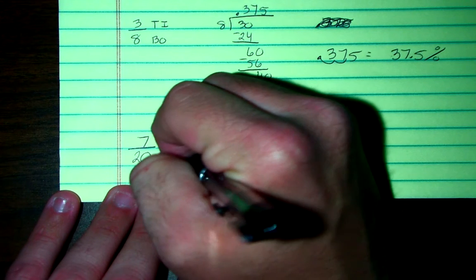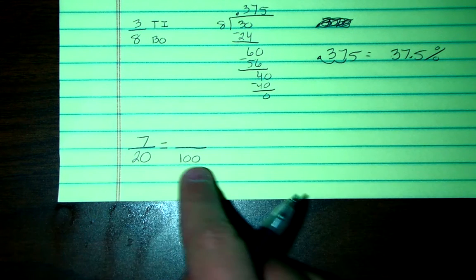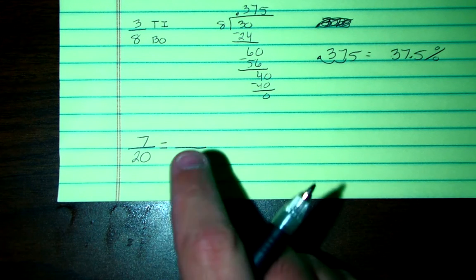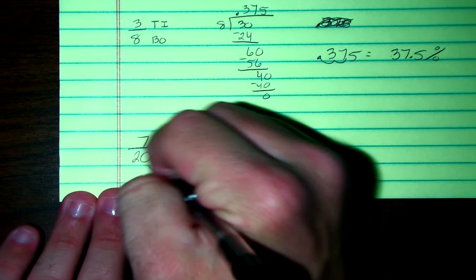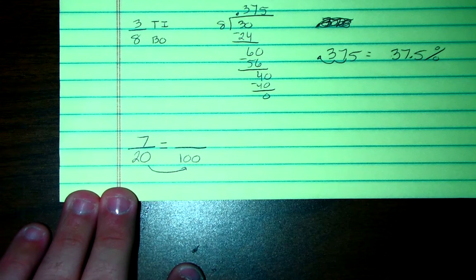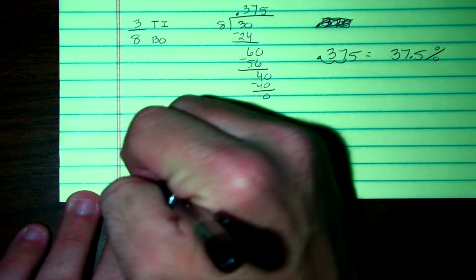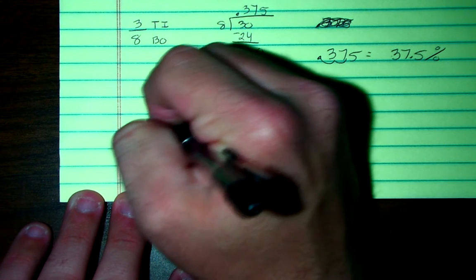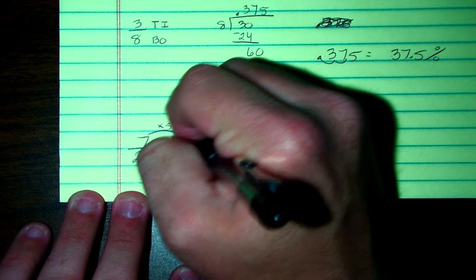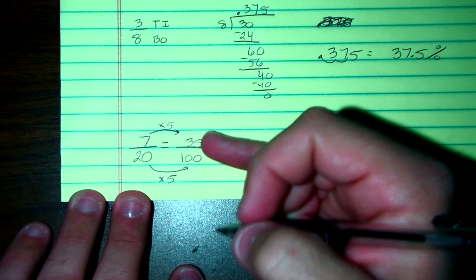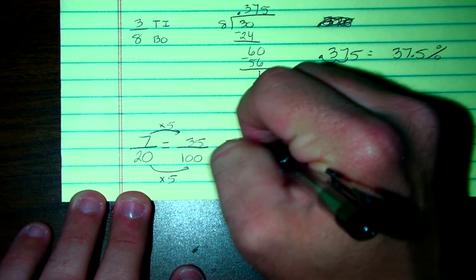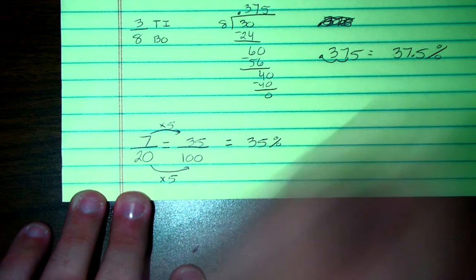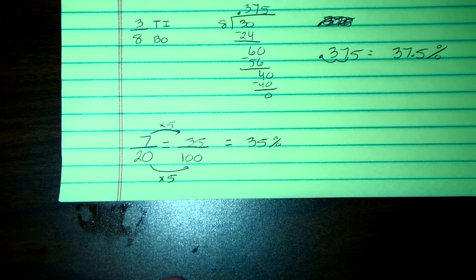Percents are out of 100. That's why I'm choosing a denominator of 100. Percents are always out of 100. So to go from 20 to 100, what did you do? Well, good. You had a scale factor of 5. You multiplied by 5. So what is 7 times 5? Well, that's 35. Now you have 35 over 100. Well, 35 over 100 is the same as 35%. There you go. You're done.